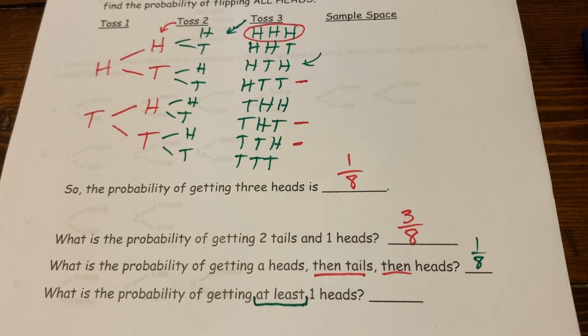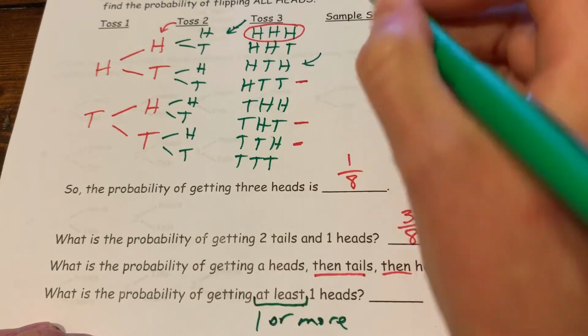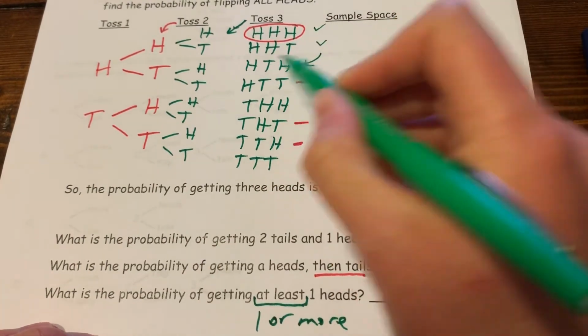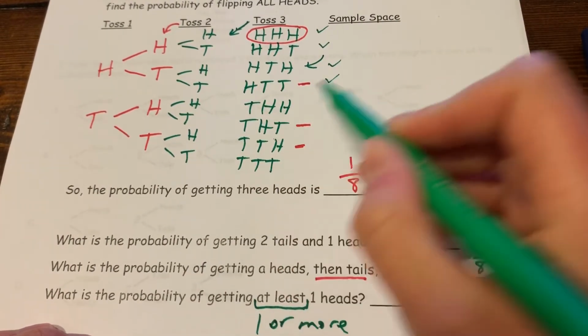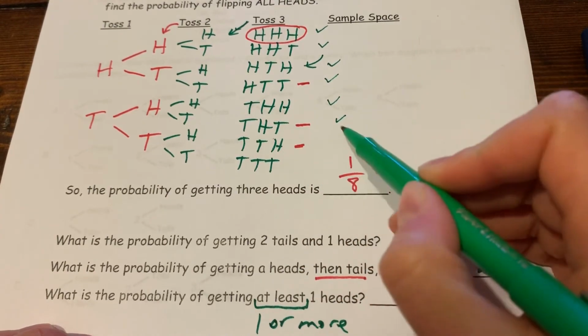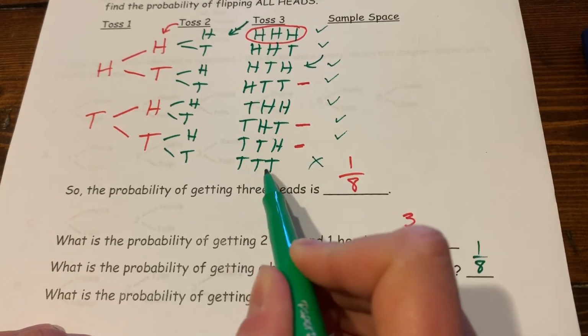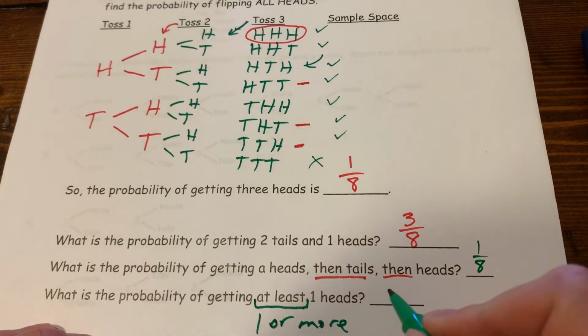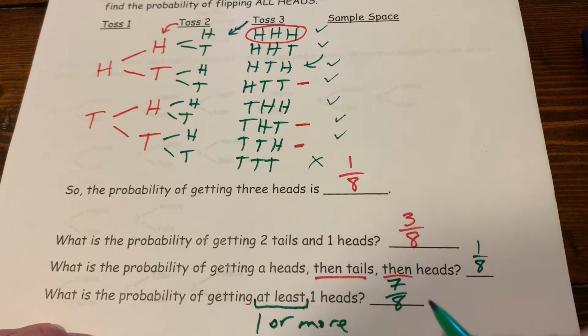What is the probability of getting at least 1 head? So that means you could get 1 heads, 2 heads, or 3 heads. So it's 1 or more. So let's find all of the options that have at least 1 heads. That works. That has at least a heads. That has a heads. That has a heads. That has a heads, that has a heads, that has a heads. This is the only one that is not an option. So we have 7/8.